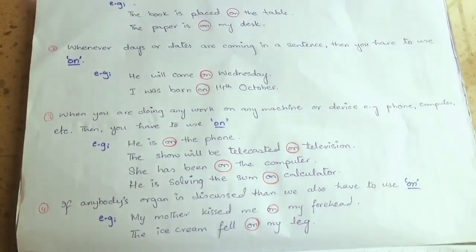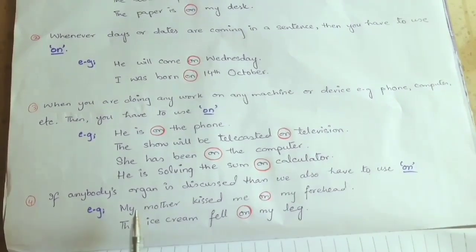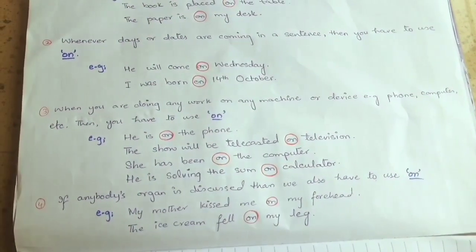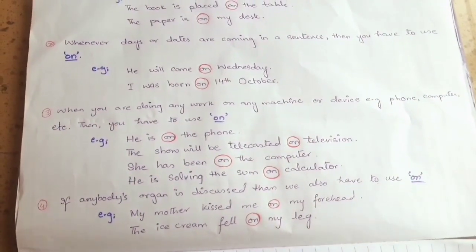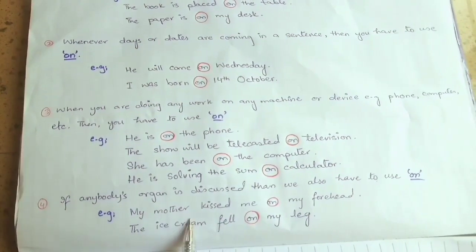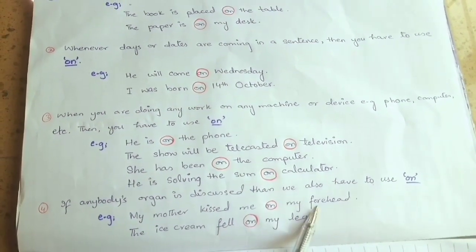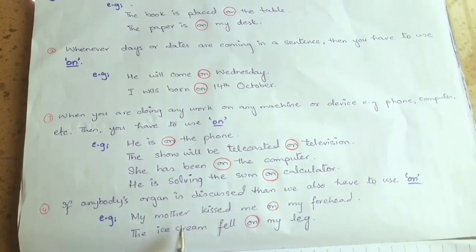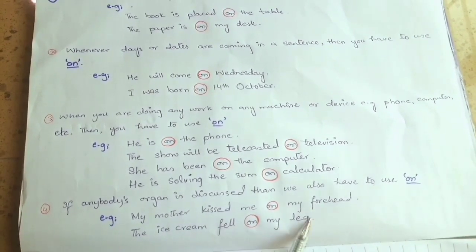The fourth usage of on is, if anybody's organ is discussed, then we have to use on. For instance, my mother kissed me on my forehead. The ice cream fell on my leg.